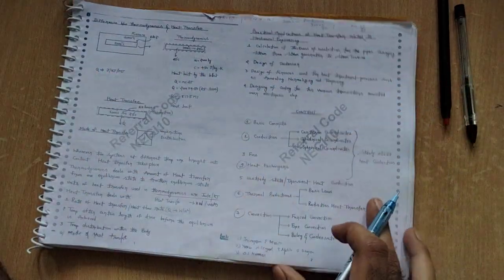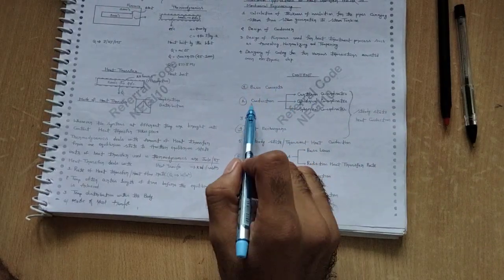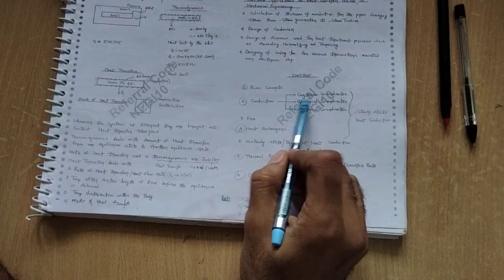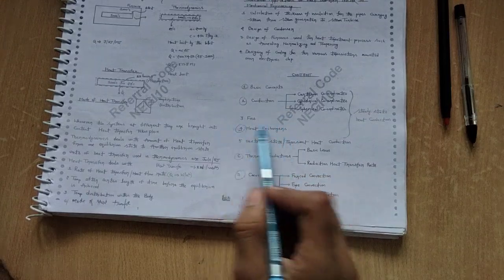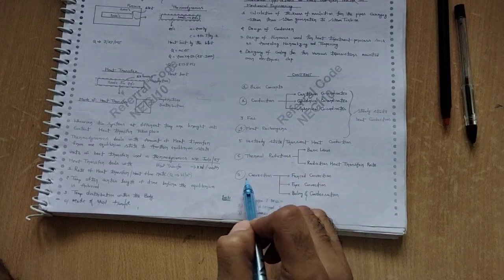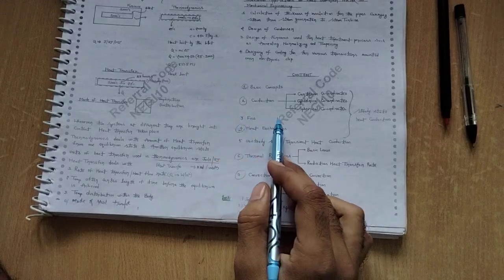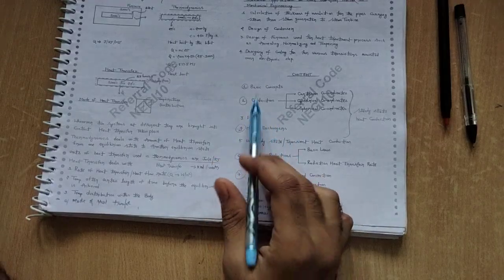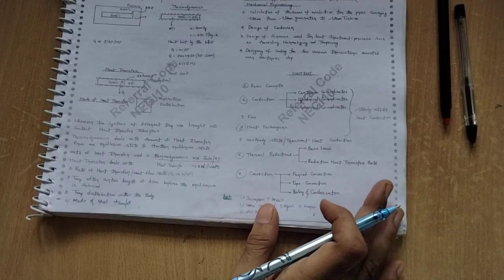But in this we are mainly going to cover only 5 chapters. Basic concept we will explain. Next one is conduction, which means Cartesian, cylindrical and spherical. Third one is heat exchange, which is so important. And thermal radiation, and the seventh one is convection. Later on we can go to unsteady state as well as fins. Fins are least asked, but I'll cover the basic first 5. Later on we will have a good explanation of the others.